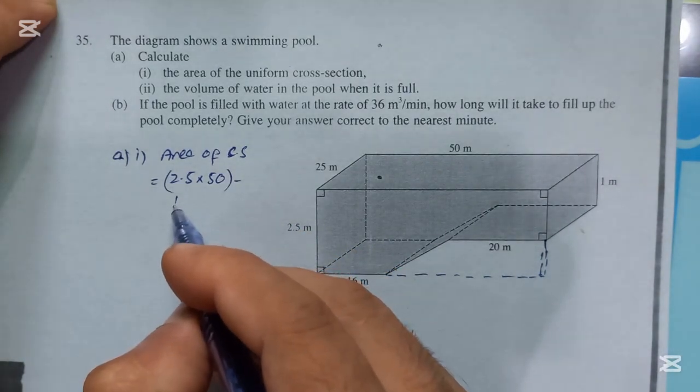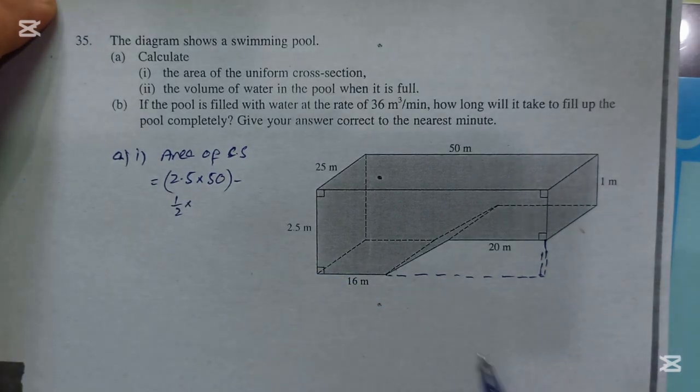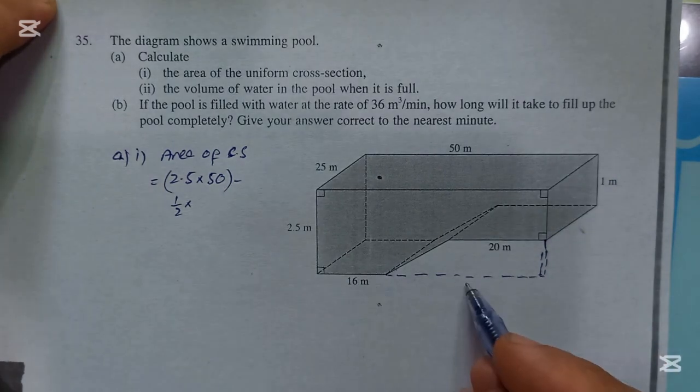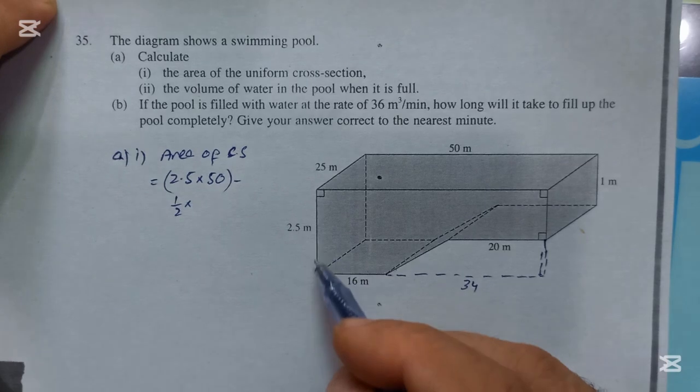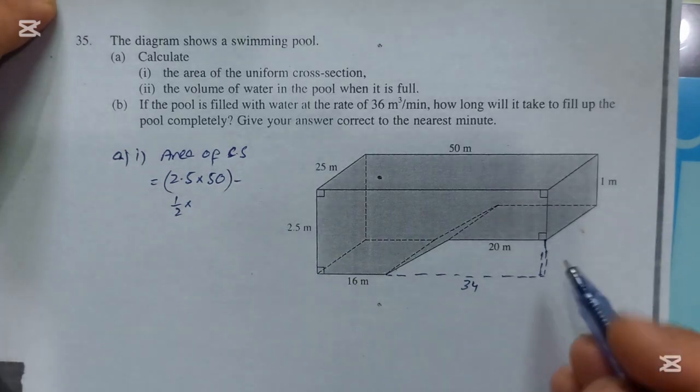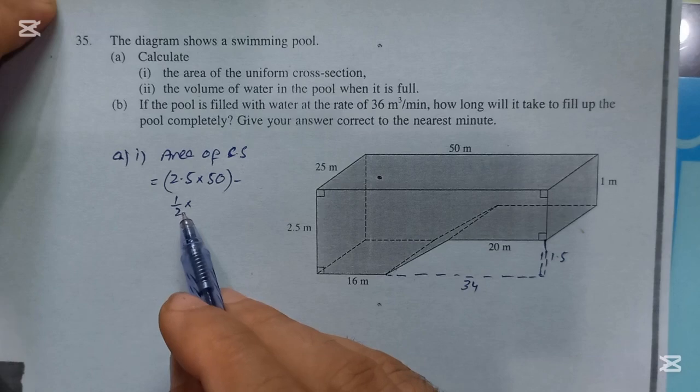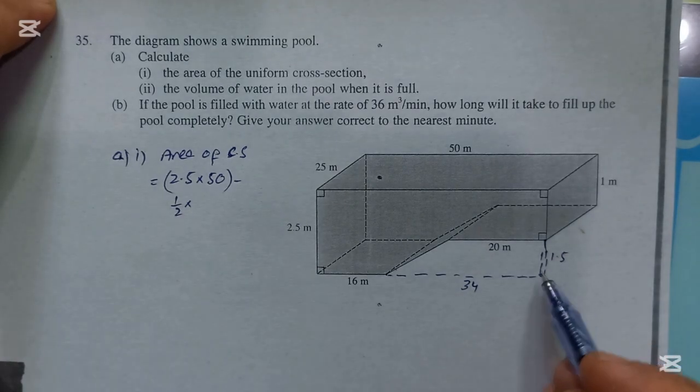The formula is 1 by 2 into height. So if this is total 50, this is 16, this will be 34. And if this total is 2.5, this is 1, so this will be 1.5. So the height of the trapezium is 1.5.